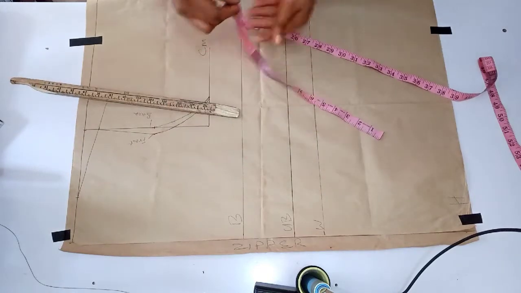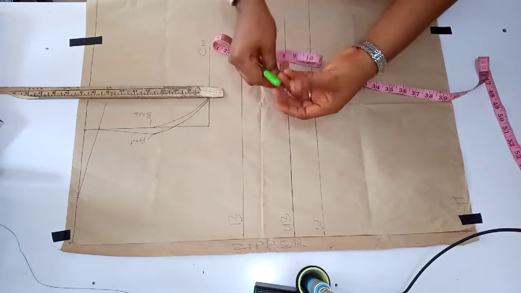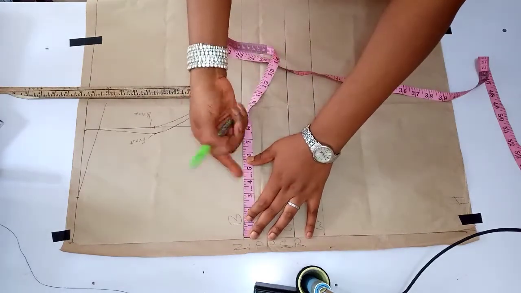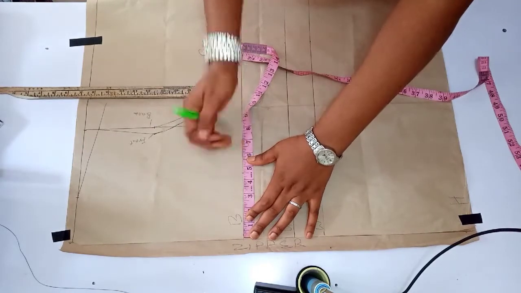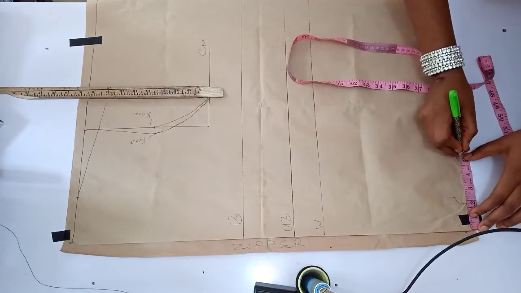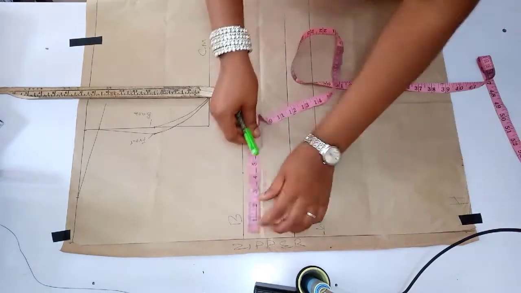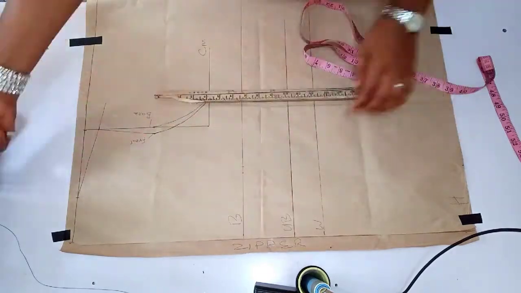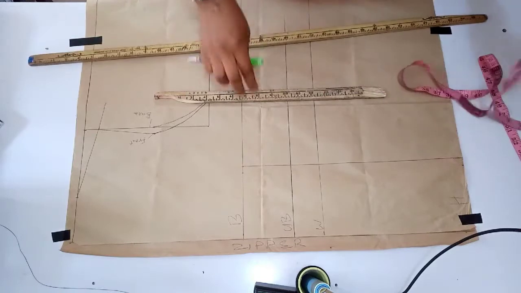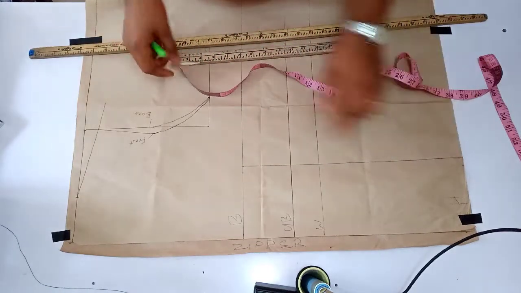So now I moved over to the bust point to insert my dart. To insert my dart, I made use of my nipple to nipple measurement. I made use of 5 here. My nipple to nipple measurement is 9. 9 divided by 2 is 4.5. I added half inch sewing allowance to it, which is 5. That's why you see me marking 5 here. And this is my dart line.